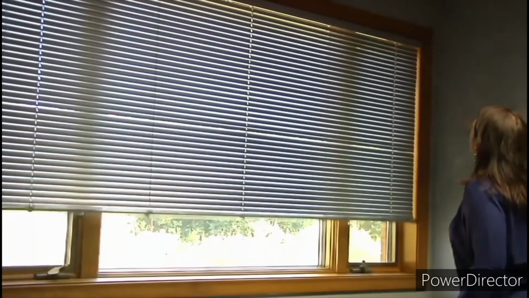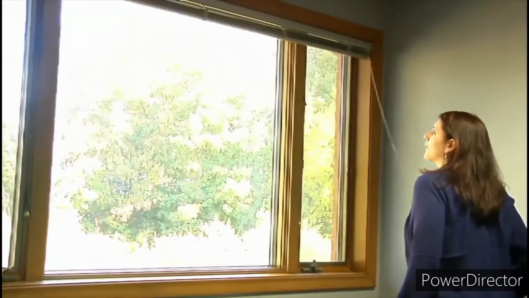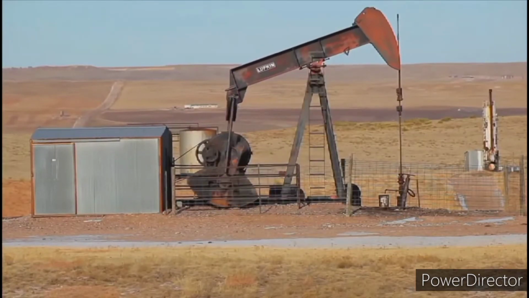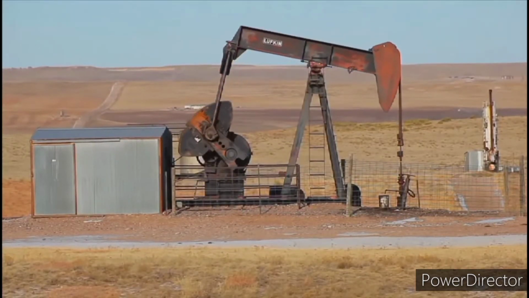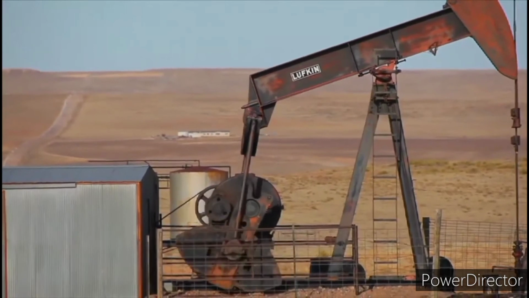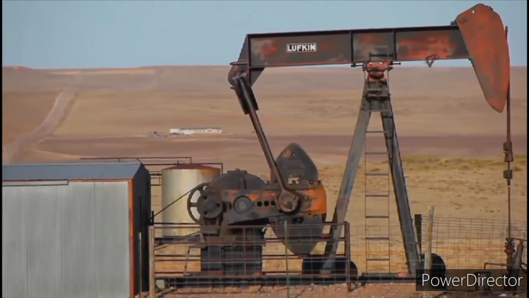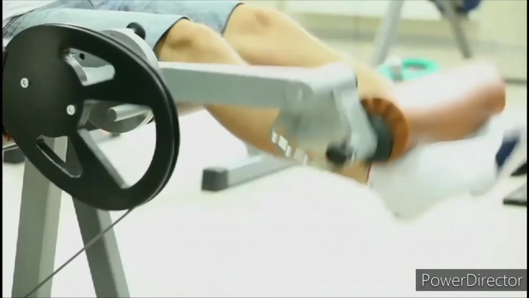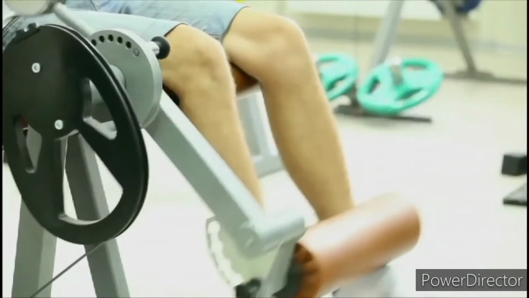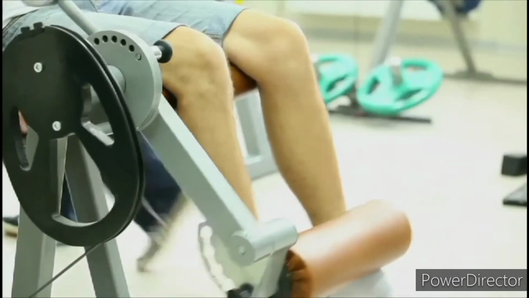Window blinds are opened and closed with a pulley. Derricks, machines used to drill for oil, rely on a pulley to lift and lower the drill from the well. Many exercise machines use a pulley for lifting weights.